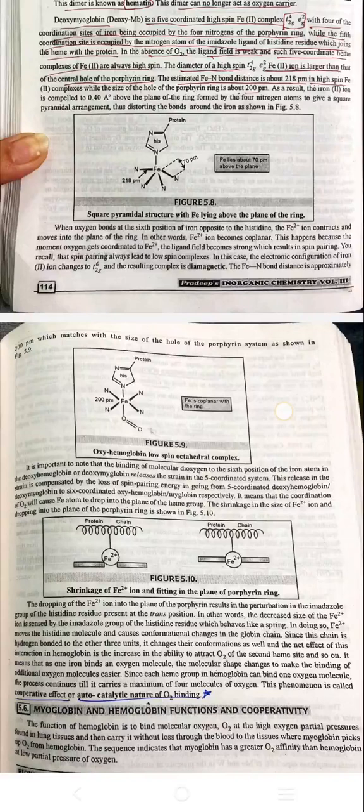Since the chain is hydrogen bonded to the other three units, it changes their conformations as well, and the net effect of this interaction in hemoglobin is the increase in the ability to attract O2 of the second heme site and so on.